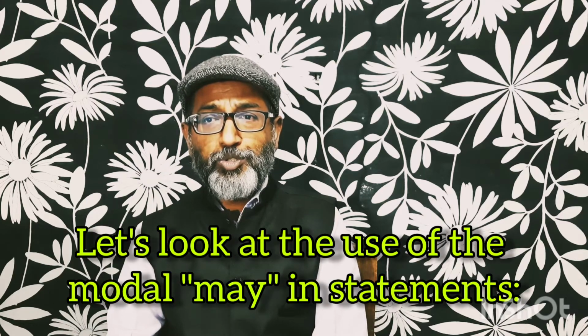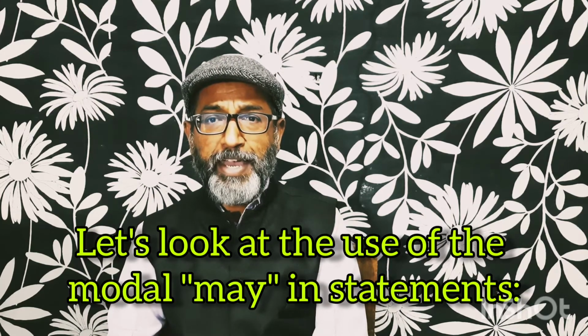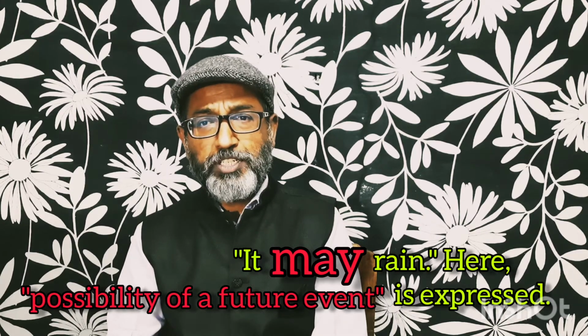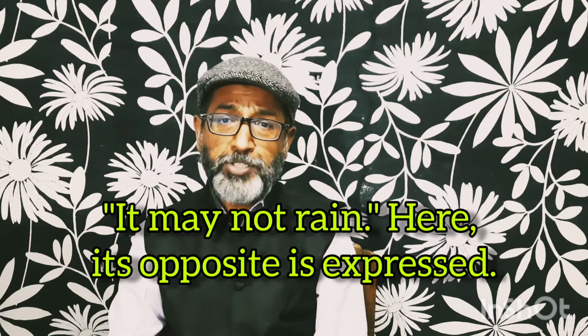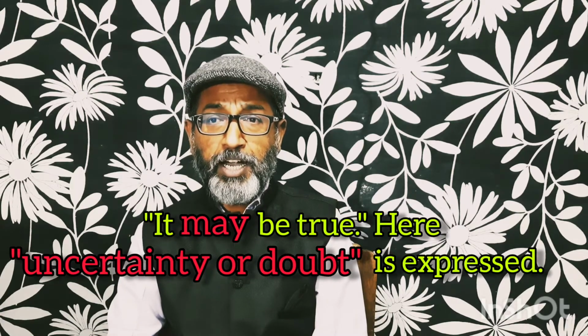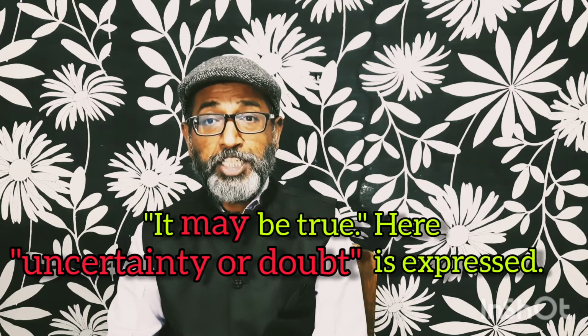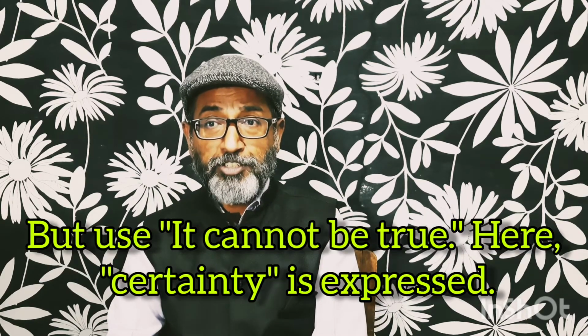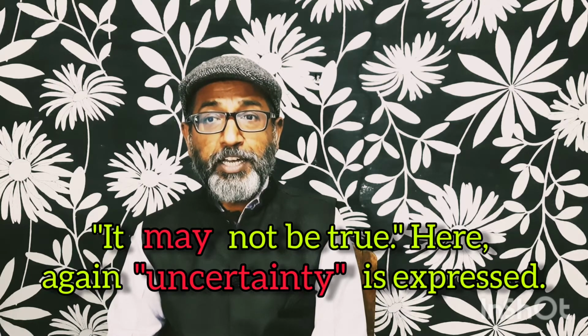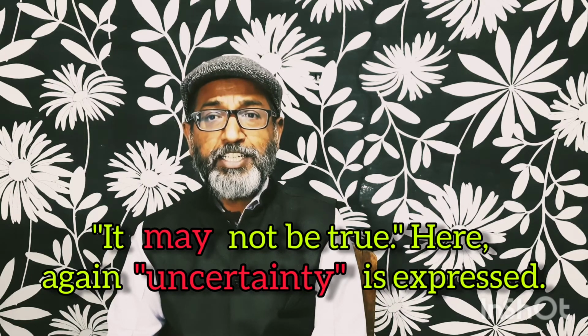Let's look at the use of the modal may in statements. "It may rain." Here, possibility of a future event is expressed. "It may not rain." Here, its opposite is expressed. "It may be true." Here, uncertainty or doubt is expressed. But use "it cannot be true." Here, certainty is expressed. "It may not be true." Here again, uncertainty is expressed.